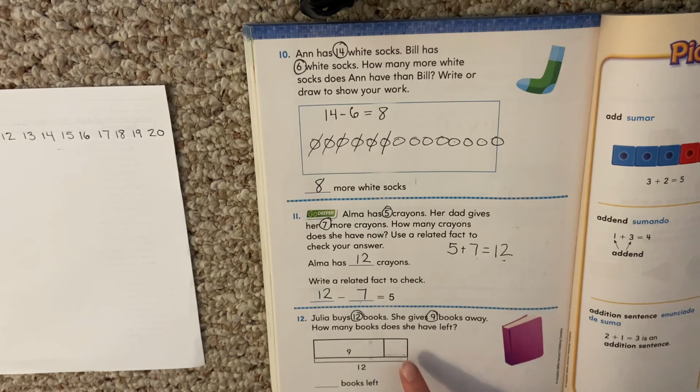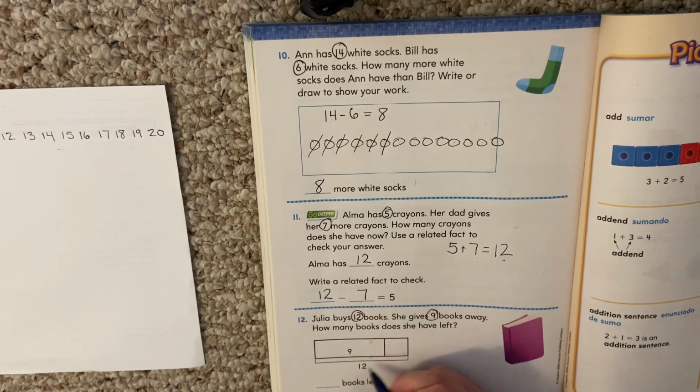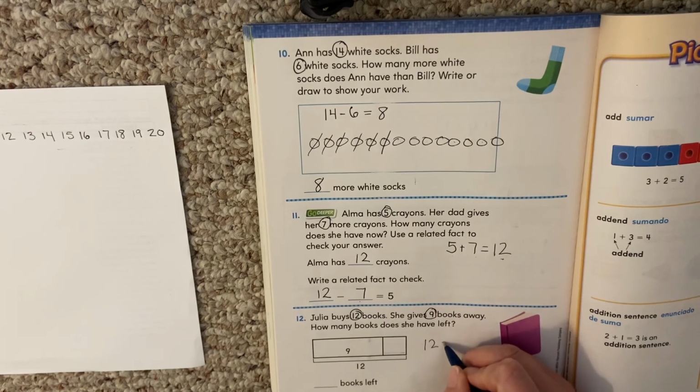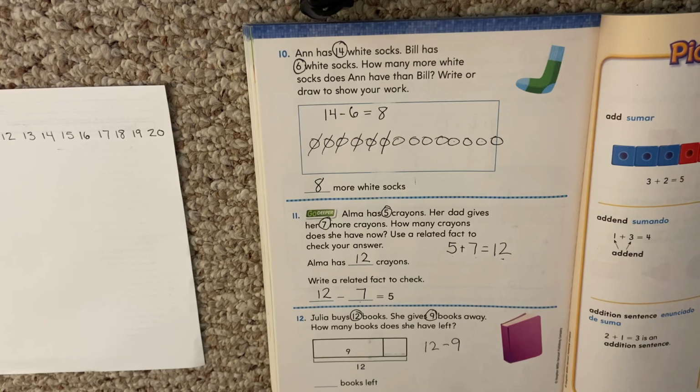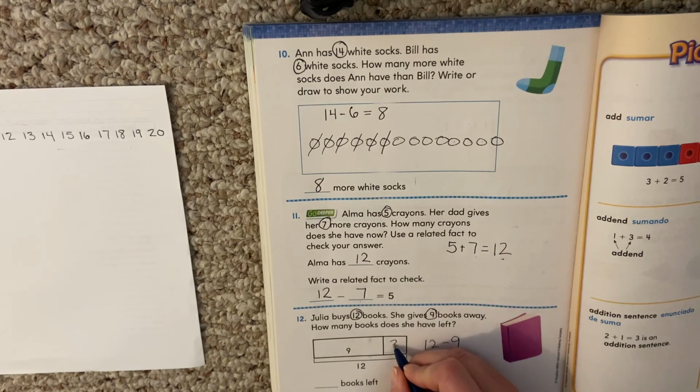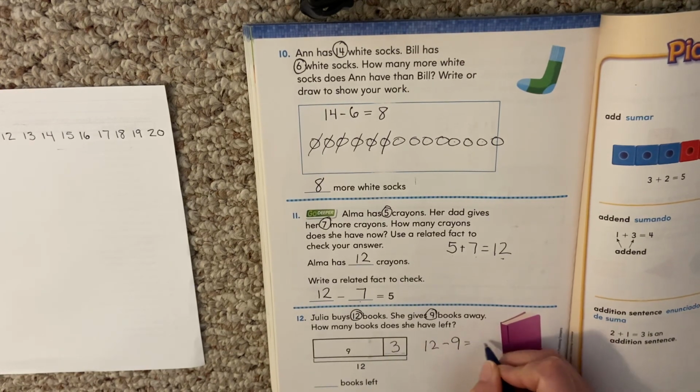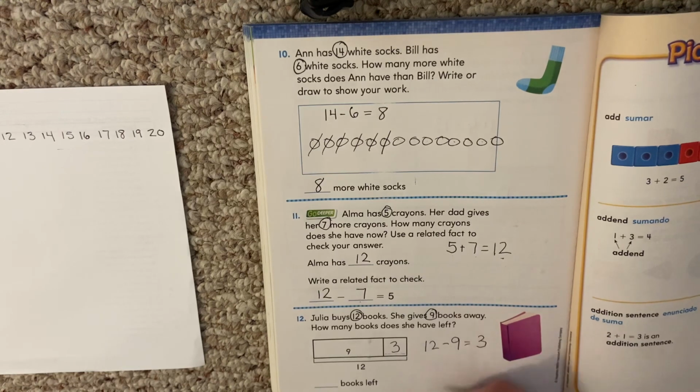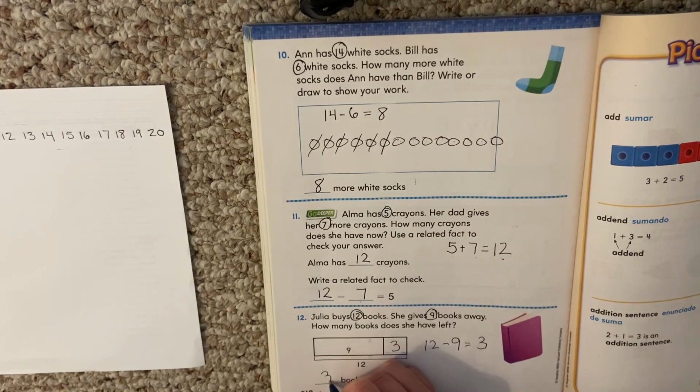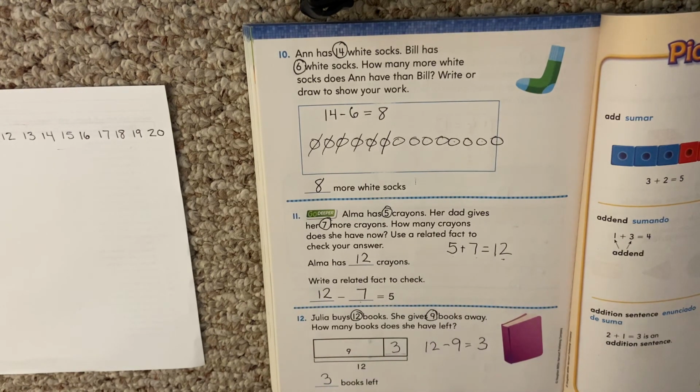All right, if you're hitting play, you're ready to check your work. So we have 12 minus 9. 12 minus 9 equals 3. So she has 3 books left.